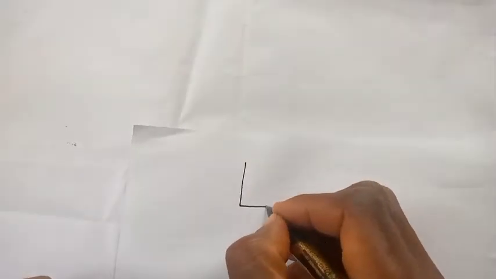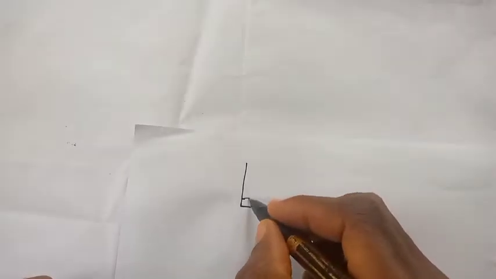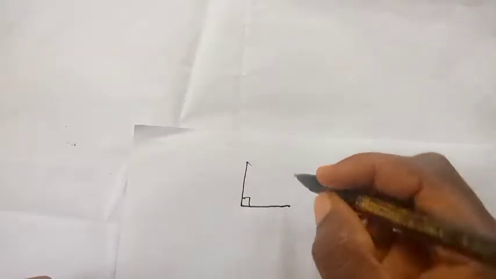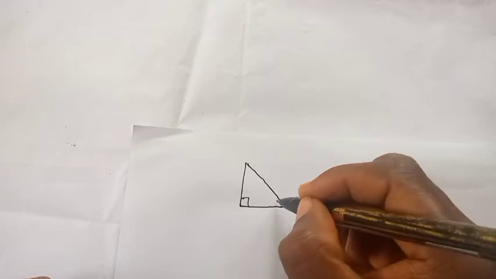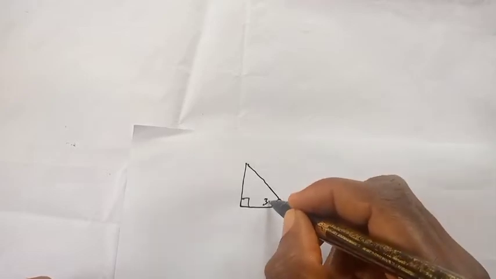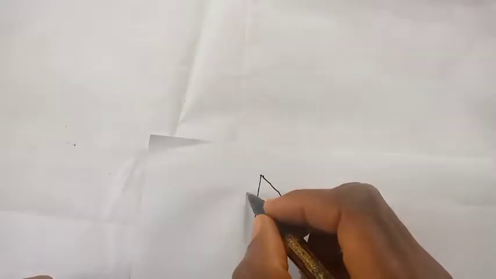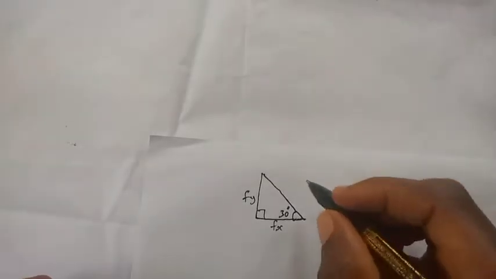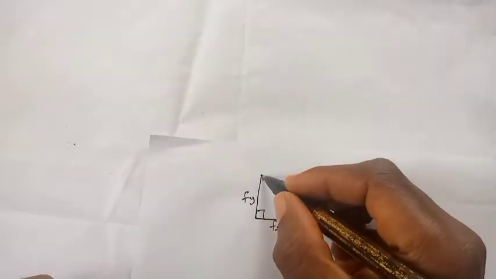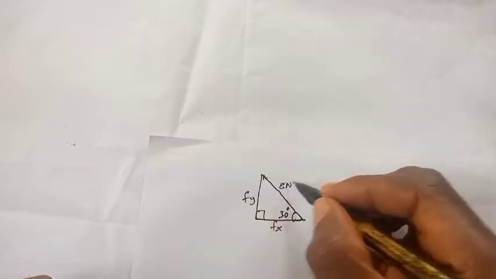So let's say we have this, and this is the horizontal component and the vertical component, and then we have, let's say, an 8 Newton force here.